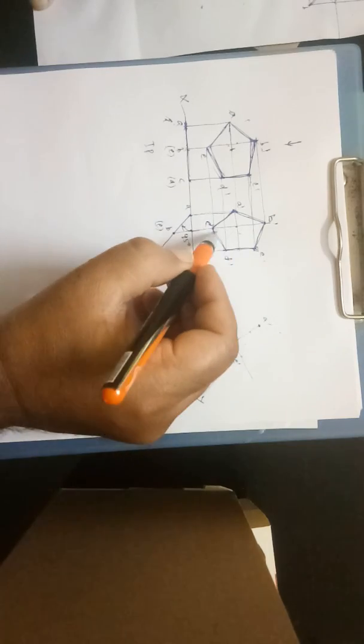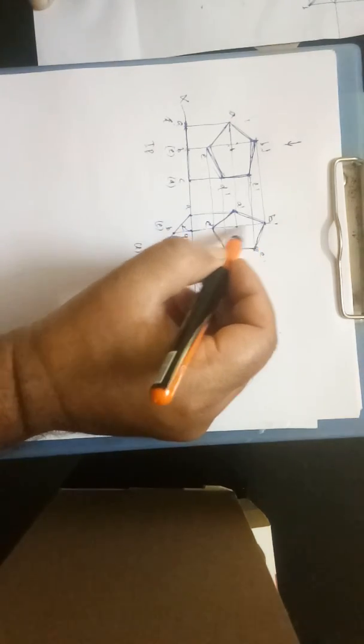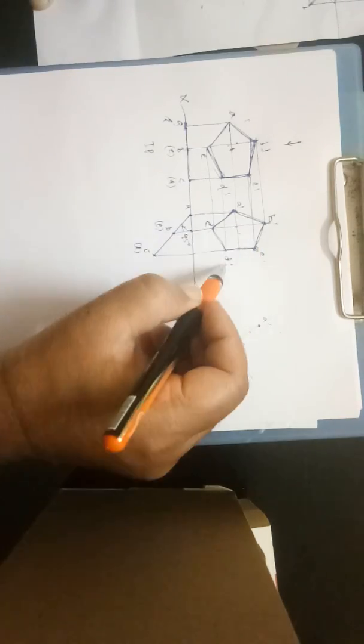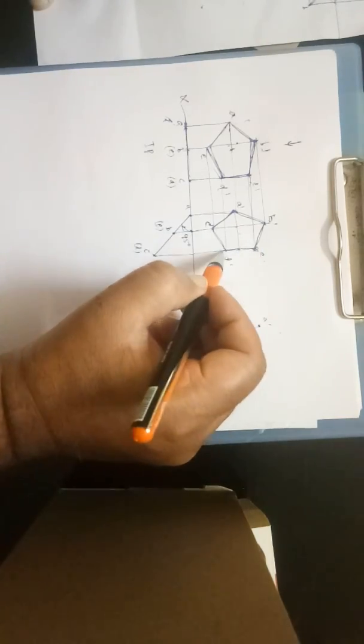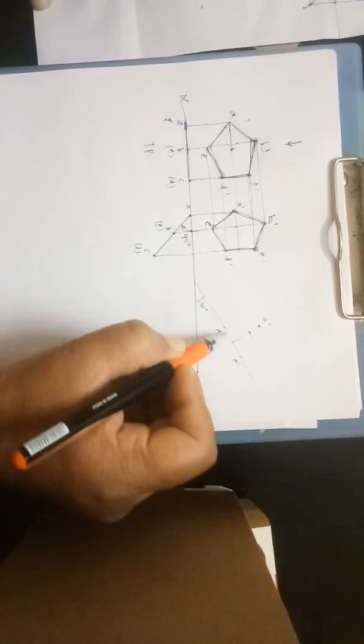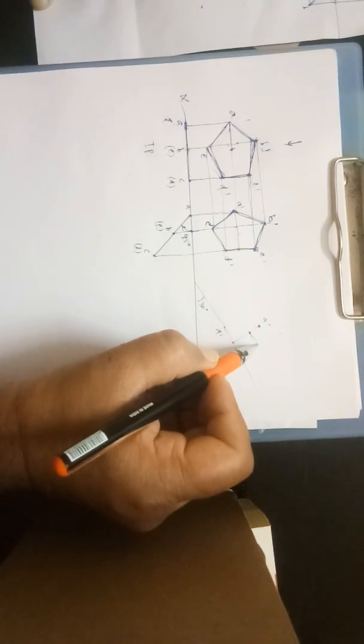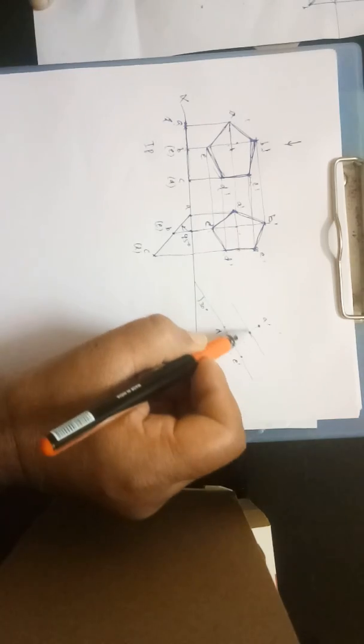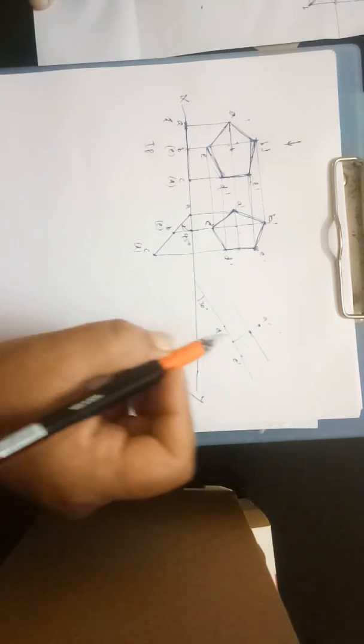Okay, then you can see this line: C dash and B dash is parallel to E dash and D dash. So draw a line from this point parallel to E dash and D dash. All these are construction lines. There must be thin lines.